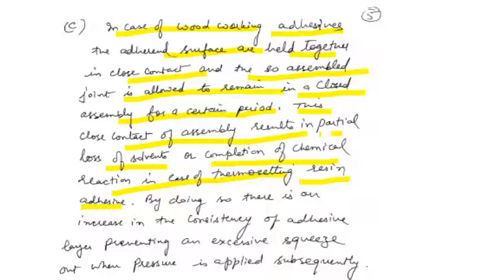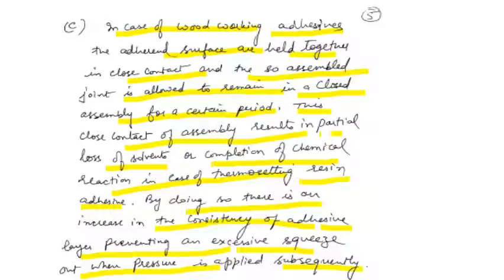So either partial loss of the solvent by evaporation, or a chemical reaction by the thermosetting, takes place. By doing so, there is an increase in the consistency of the adhesive. It prevents excessive squeeze out when pressure is applied subsequently. So it develops a good bond. Even when pressure is applied, it reduces the squeeze out of the adhesive from the surface.